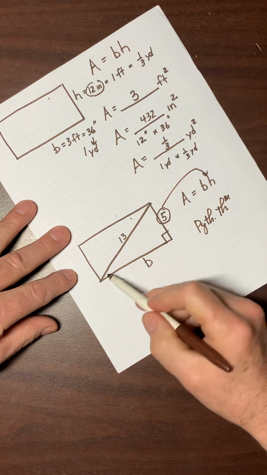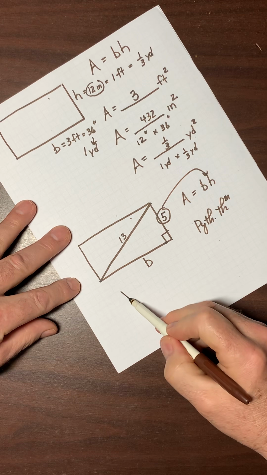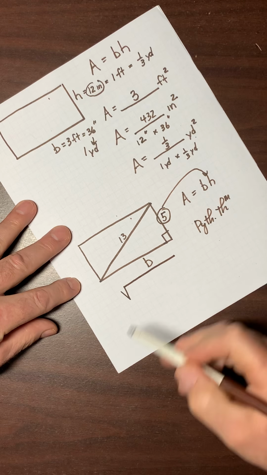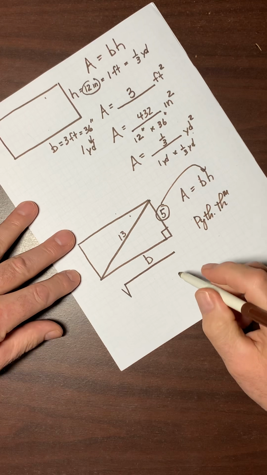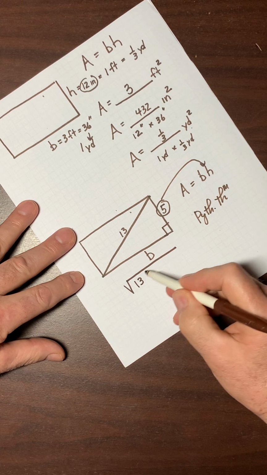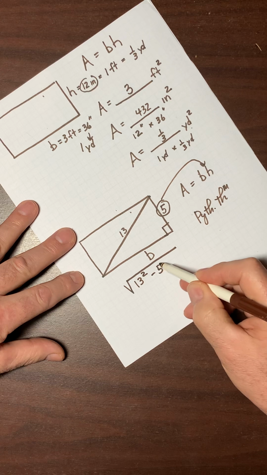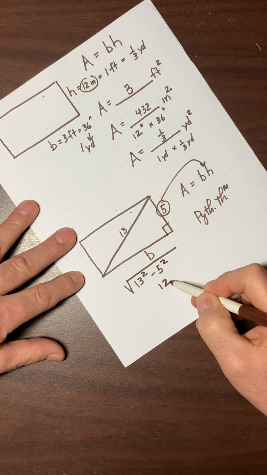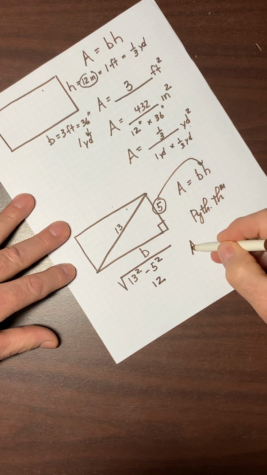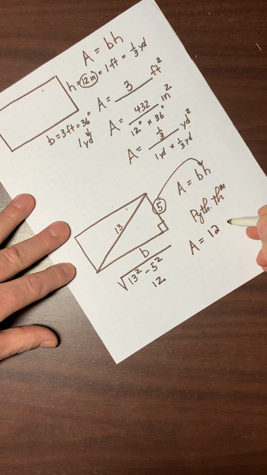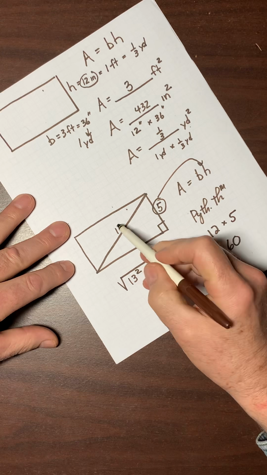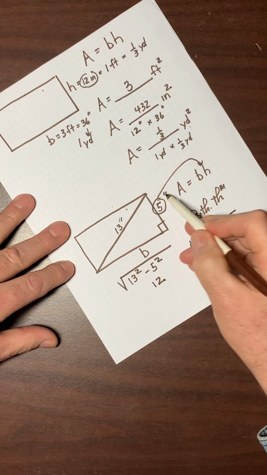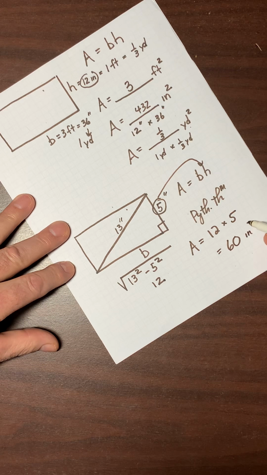So I'm looking at this right triangle, and I'm just going to use this little shortcut calculation. You know, I'm using a squared plus b squared equals c squared. But if I'm going to do this on my calculator, I'm going to do the square root of 13 squared minus 5 squared. And it's going to come out to be 12. So the area then would be base is 12 times the height is 5, would give me 60. And I didn't put any units here, but if I did that, it'd be 60 inches squared.